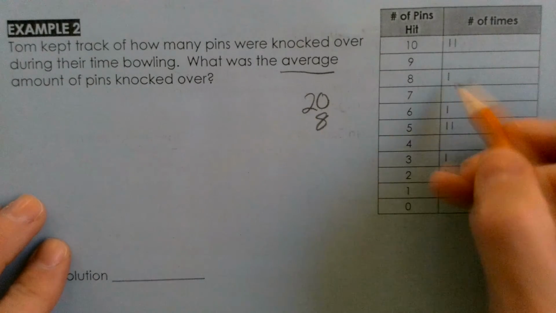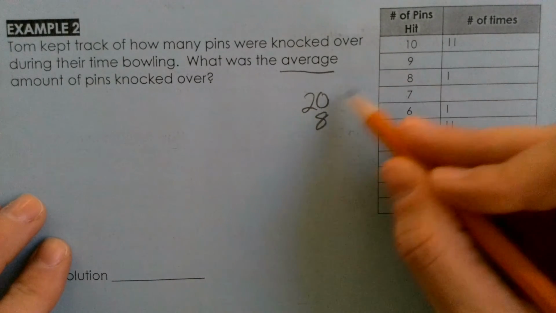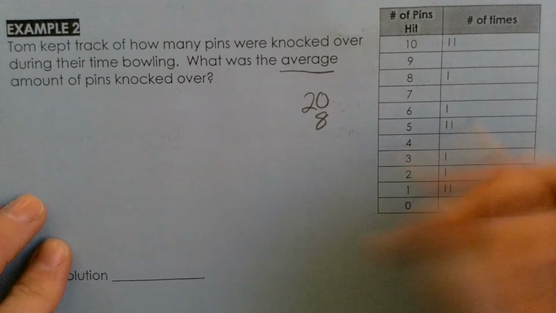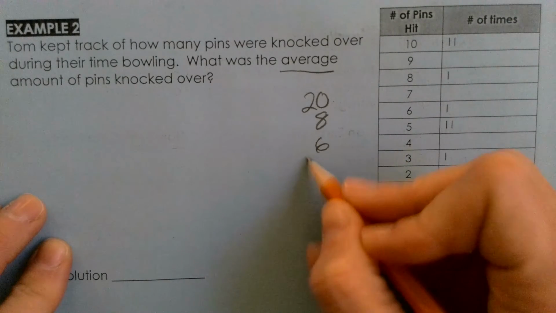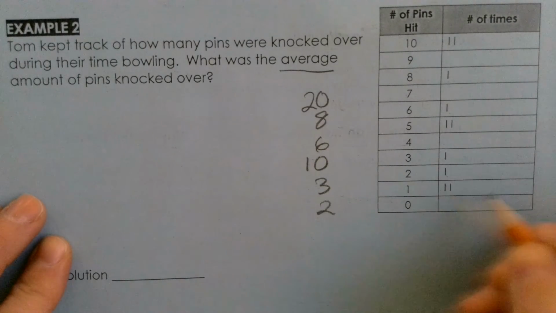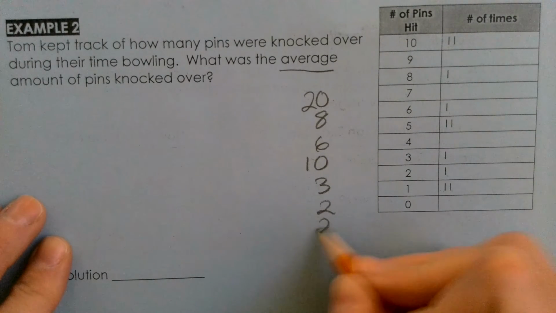So there's my 8. See, I got my 20 from my 2 10s. And then I have my 6. My 2 5s is going to be a 10. And my 3. And then a 2. And then 2 1s is also a 2.